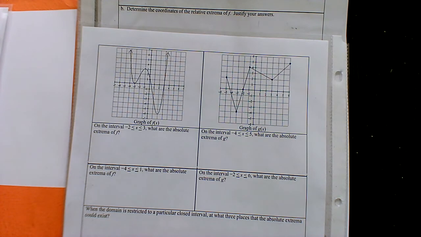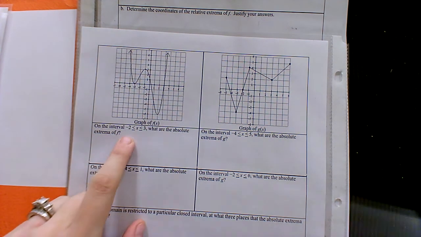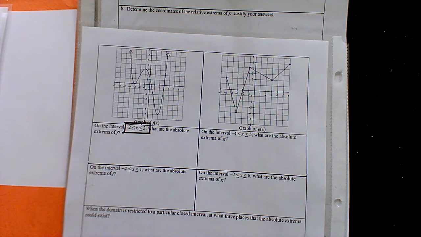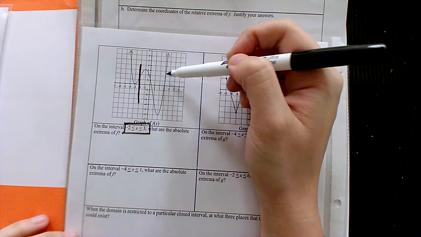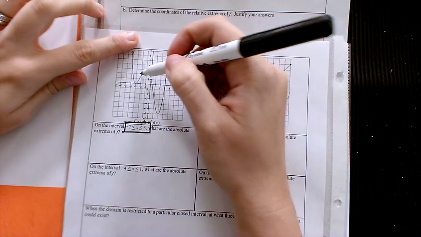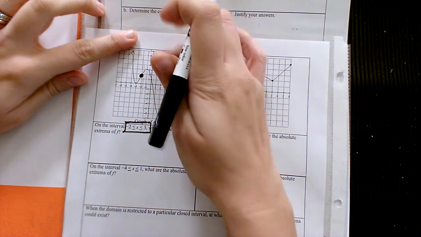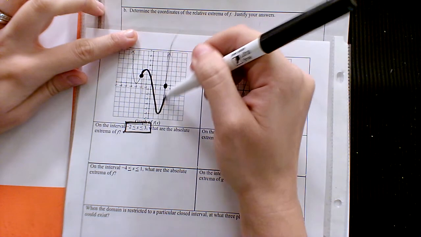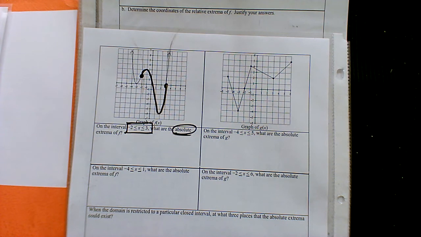Let's try some more. So I think we have the same graphs, but now we're going to take a look at perhaps different domains. So this was the f of x graph we had before, but now we're just going to focus on this little interval of the graph. So if we only look from -2 to +3, so maybe I'll go ahead and show those dots, right here and right here. We're just looking at everything in between there. Can we find some absolute extrema? Can we find the highest point, the lowest point?